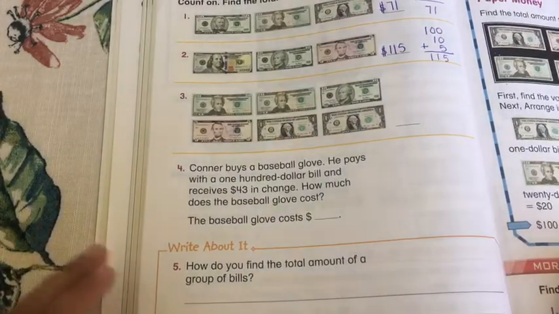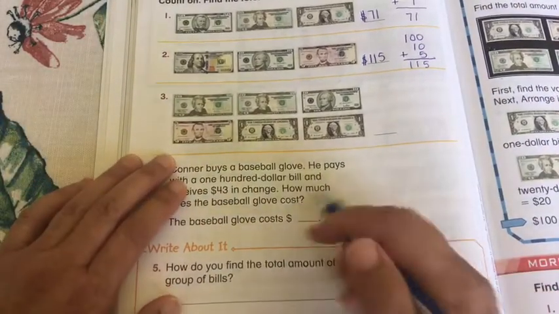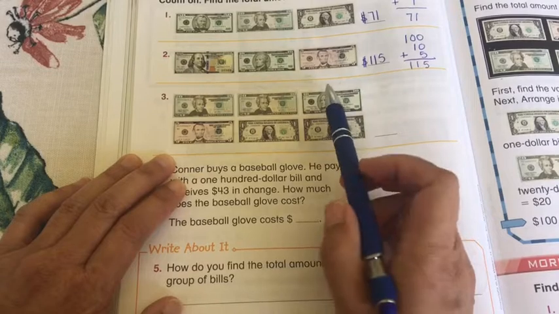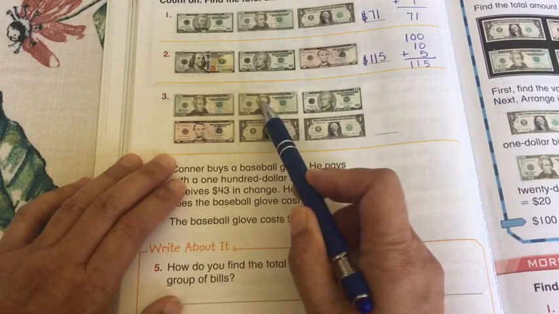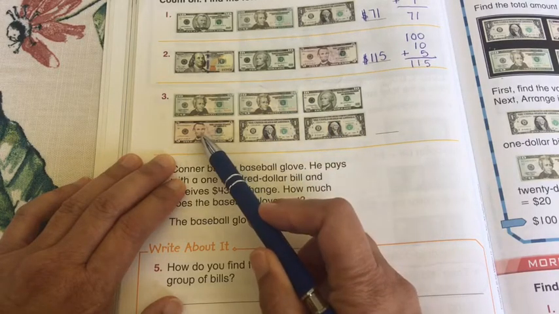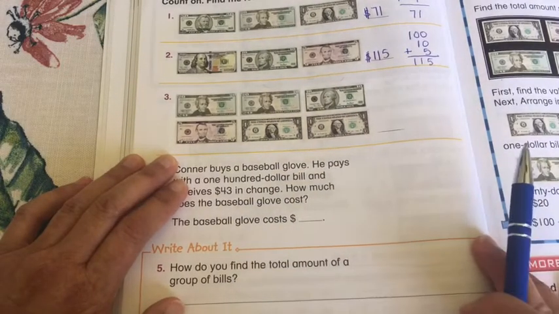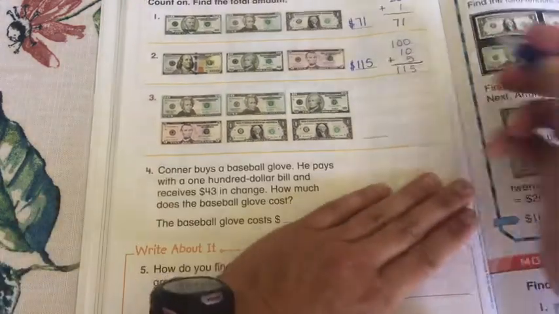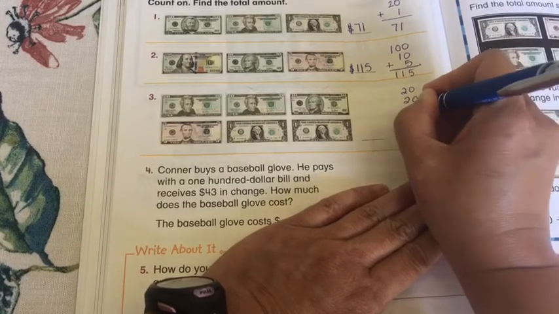I'm going to show you how to add mental math, and then I'll show you how to write it out here. Mental math, I have 20s, so I could say 20, 40, here's a 10, 50, here's a 5, 55, 56, 57. So I say it's 57 mental math. How about we add it up on paper?